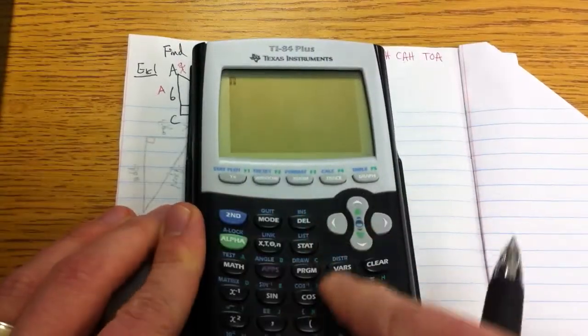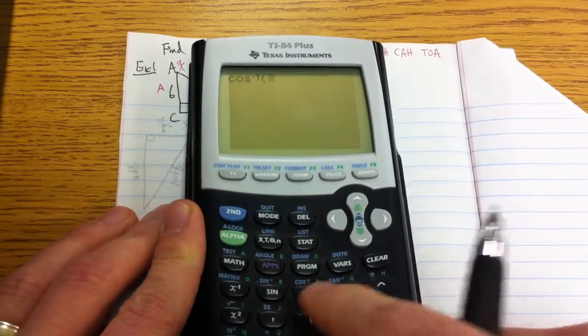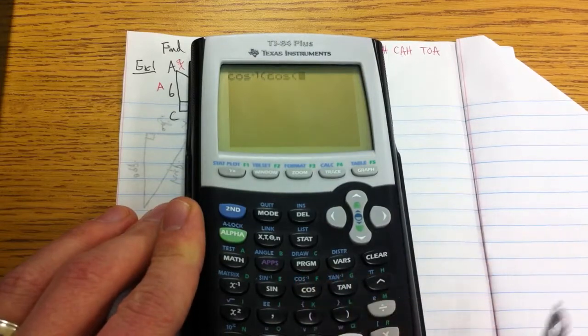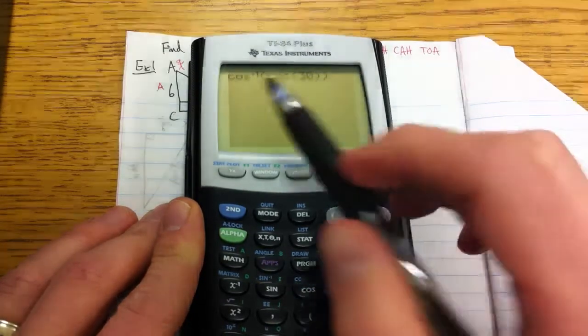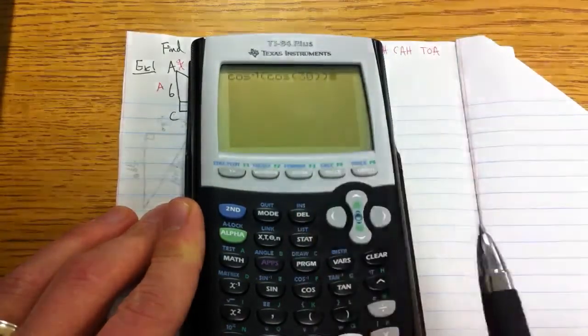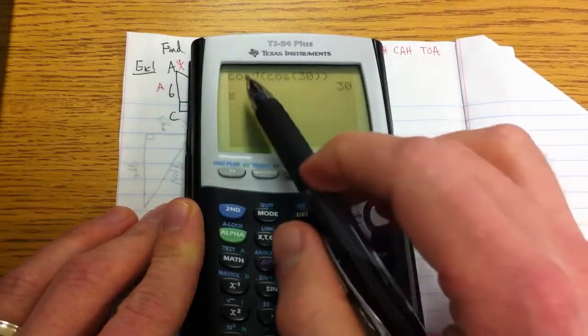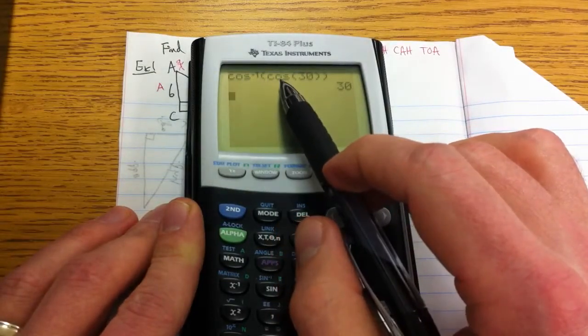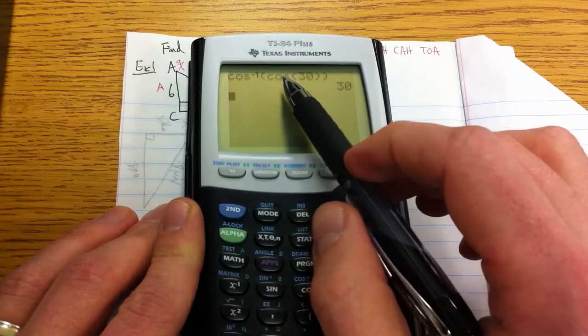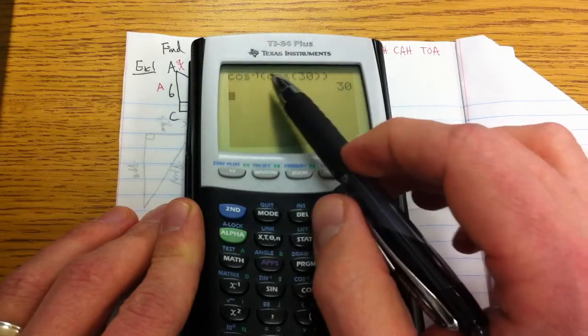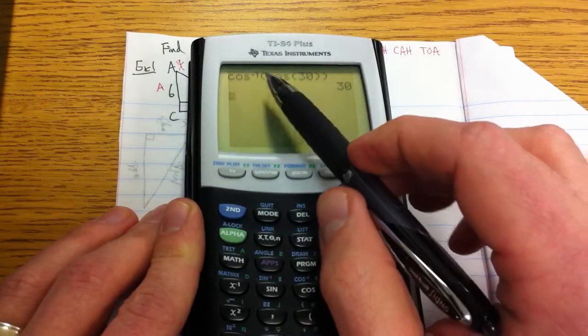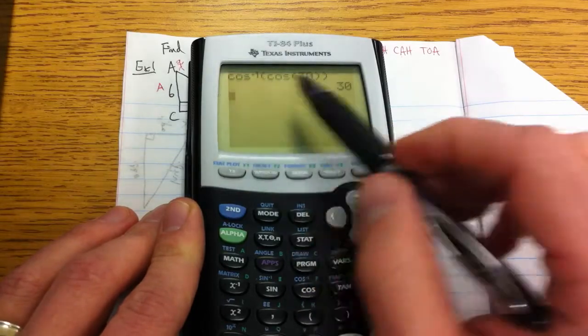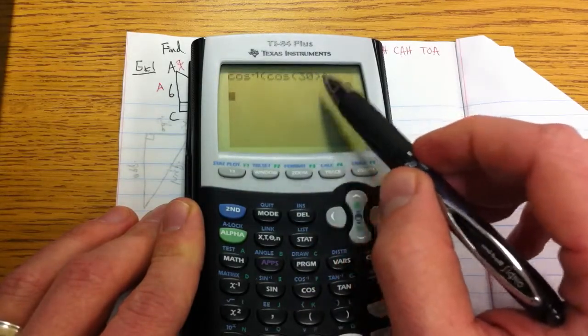If I take the inverse trig function, so you have to hit second and the one you want, of the cosine of 30, for example, so the inverse cosine of the cosine of 30, I get 30 because cosine -1 and cosine are like opposites. They're inverses of each other. So they're like multiplication and division. They're like addition and subtraction. They're like the square root and the square. They cancel each other out. So I'm just left with the angle that I'm given.